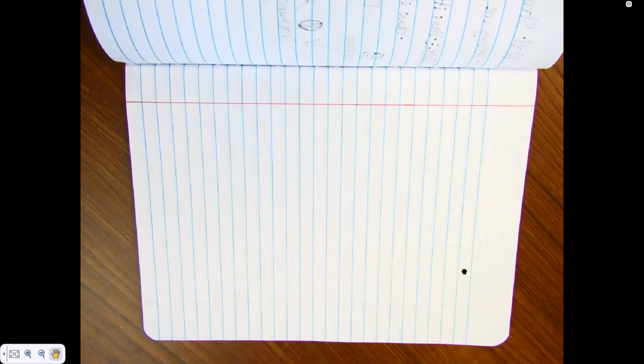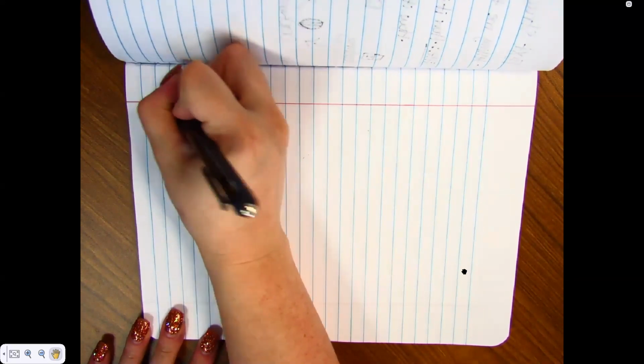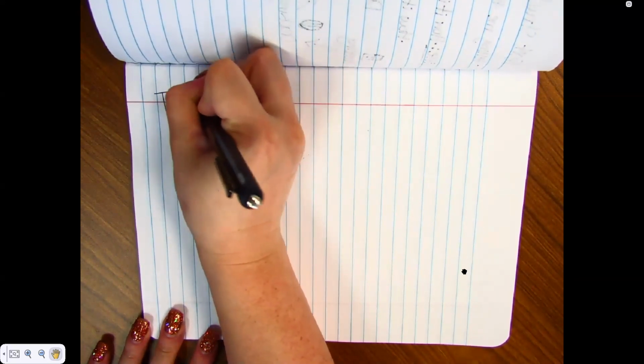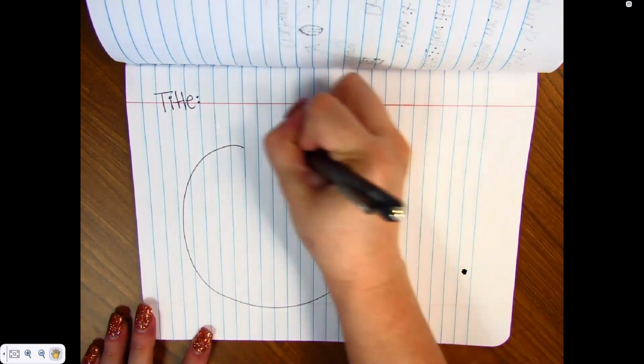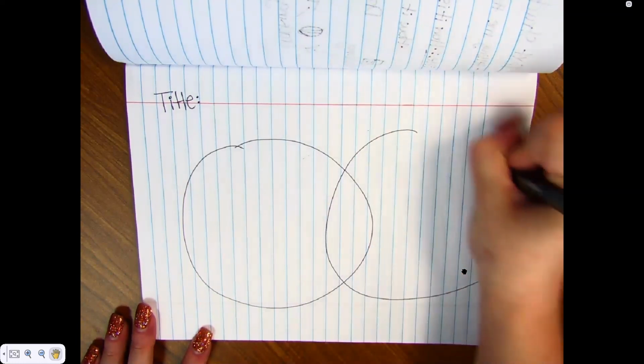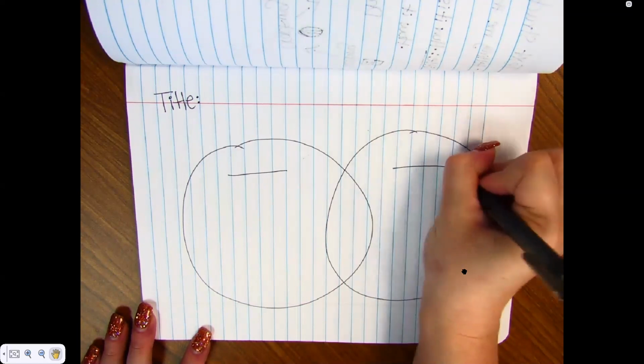I'll show you what it should look like in your reading journal. I would turn your reading journal sideways, because it's easier to make Venn diagrams when it's sideways and you have more room. It's harder the other way because you don't have as much room to write. You're going to put the title of which book you picked, and then make two big circles, and then put the names of the two animals.